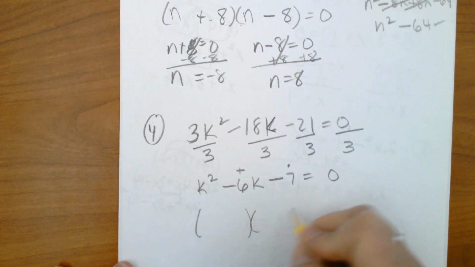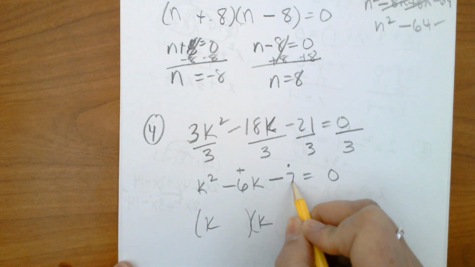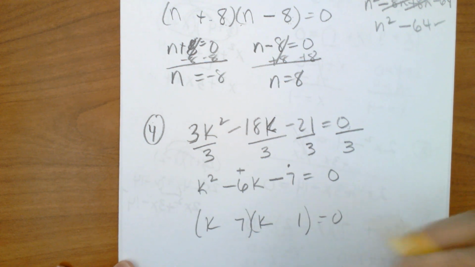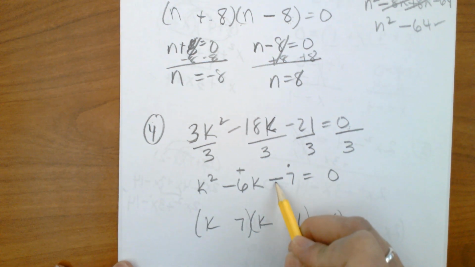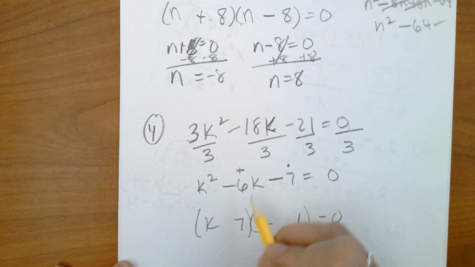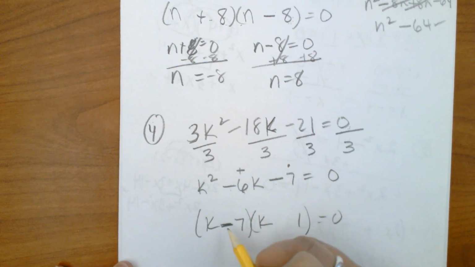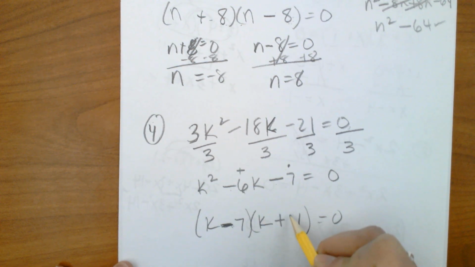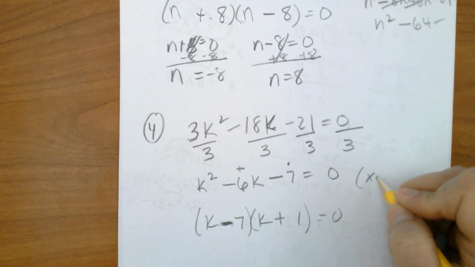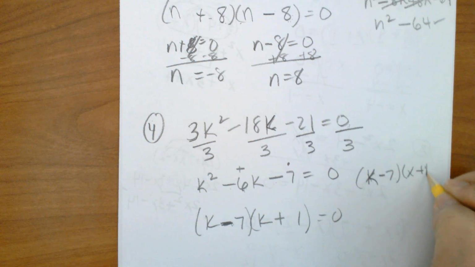So here, k and k, and then we need to multiply to 7, so it's going to be 7 and 1. There's no other numbers. This is negative, and the middle term is negative. So what has to happen is the bigger number has to be negative. So in order for this term to be negative, in this situation, I'm going to make the 7 negative. Let's just check. k minus 7, k plus 1.